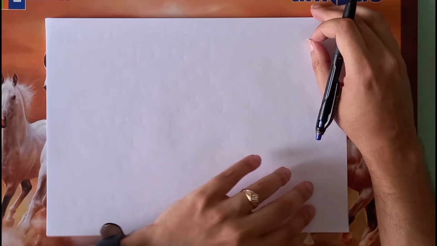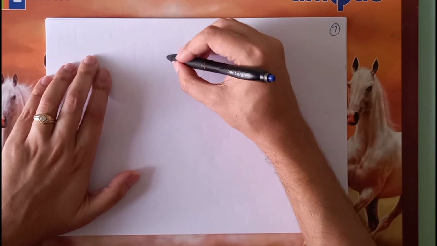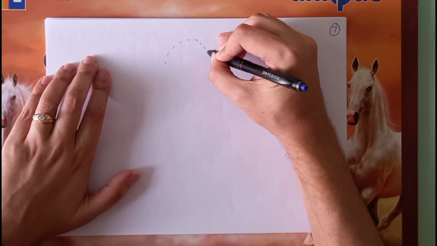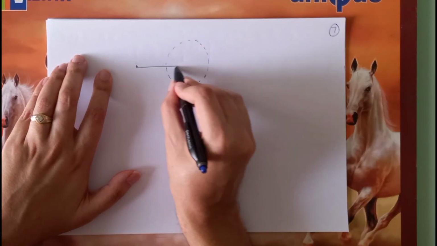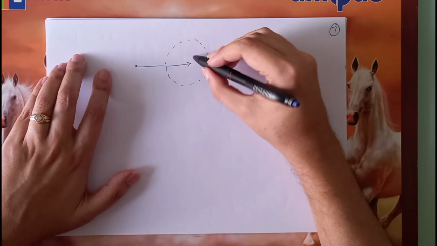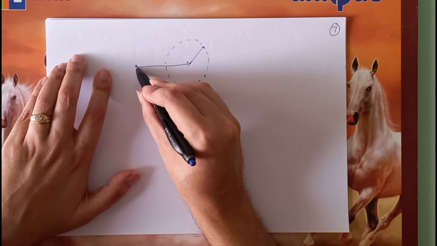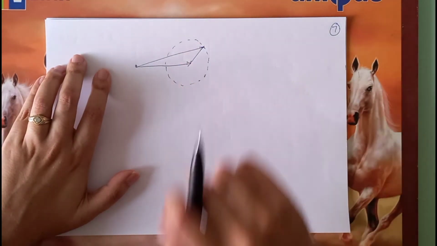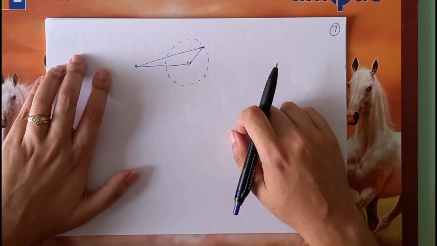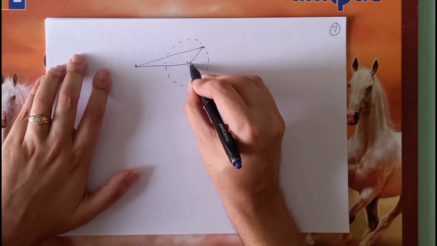Now, what we saw was that there is a circle, and there is this resultant vector. Now the question is, when would this resultant vector have the largest magnitude, and when would this resultant vector have the smallest magnitude?